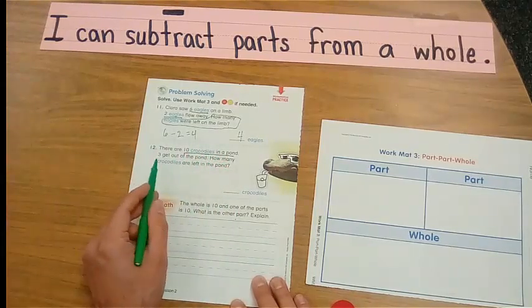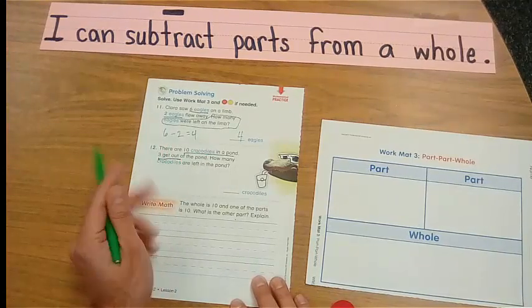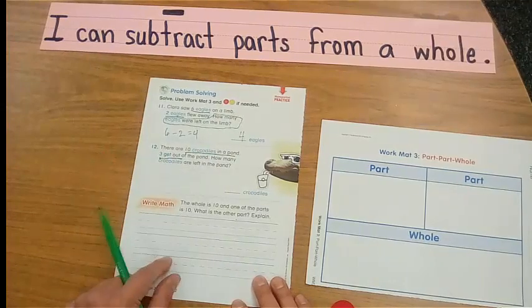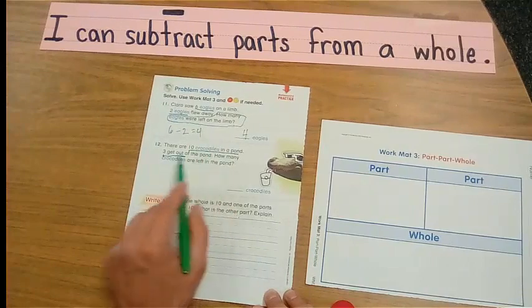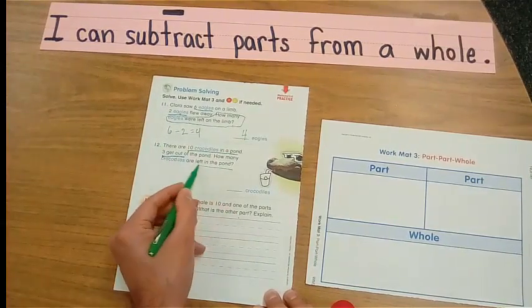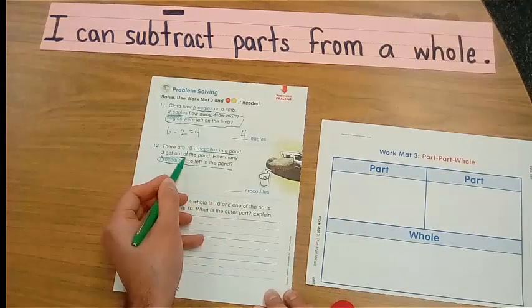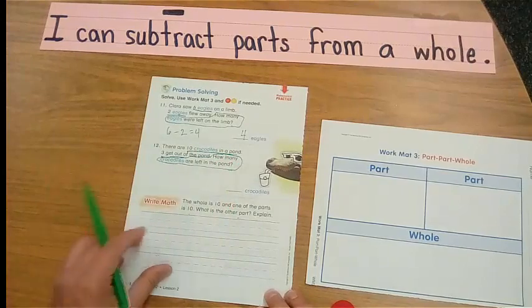Next, it says 3 get out of the pond. So if 3 get out, that means 3 of them left or they went away. So that sounds like it's going to be a subtraction problem. And it says, how many crocodiles are left? I see a question mark, so that's my clue saying that it's a mystery. That's what we need to solve. So I'm going to circle that.